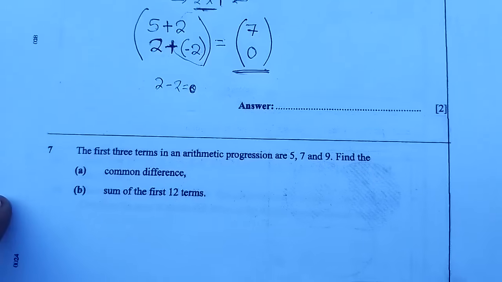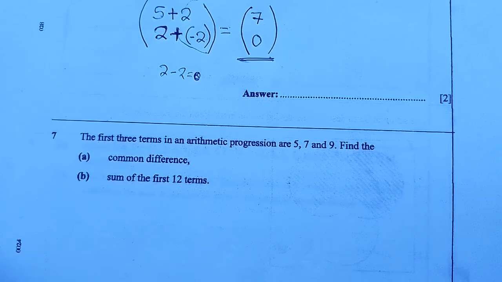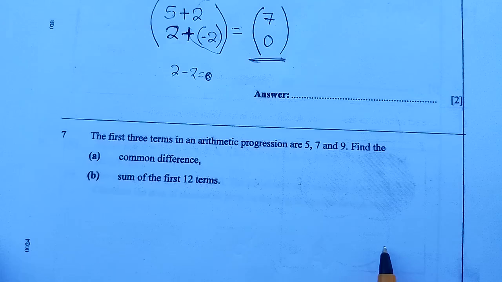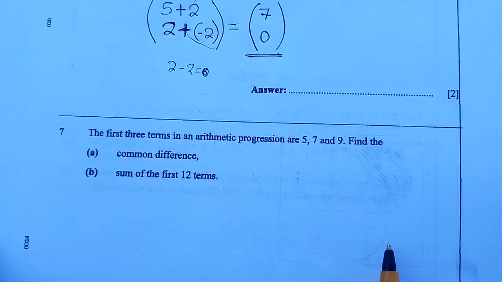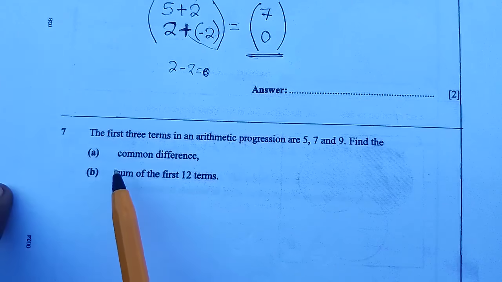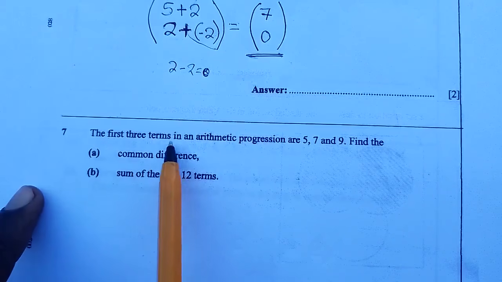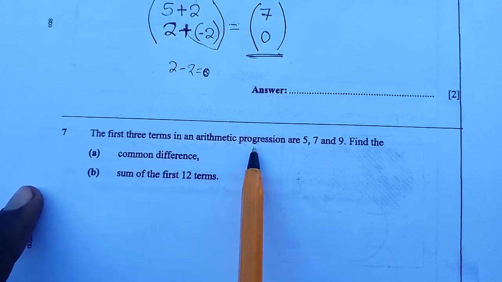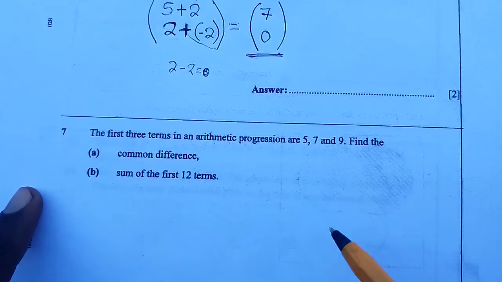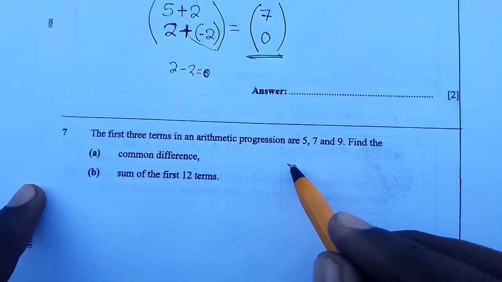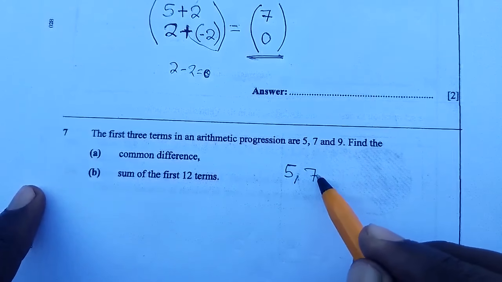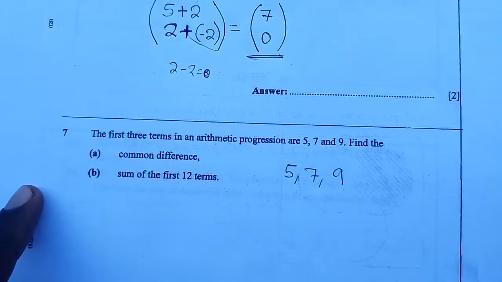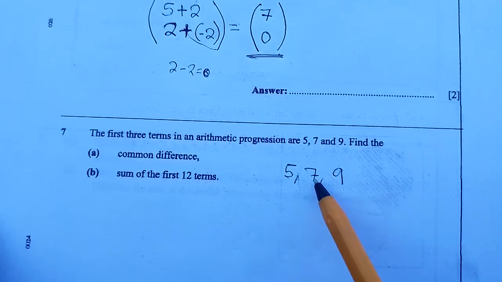We move to this question. This is the question which we are having. It is saying the first 3 terms in an arithmetic progression are 5, 7, 9.